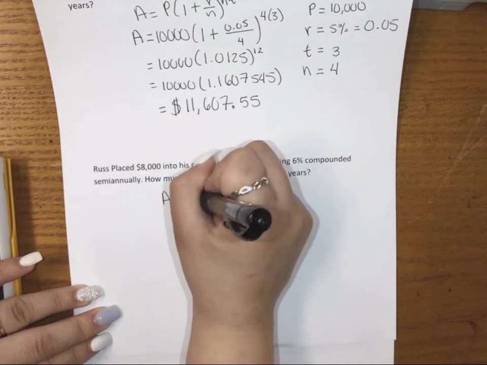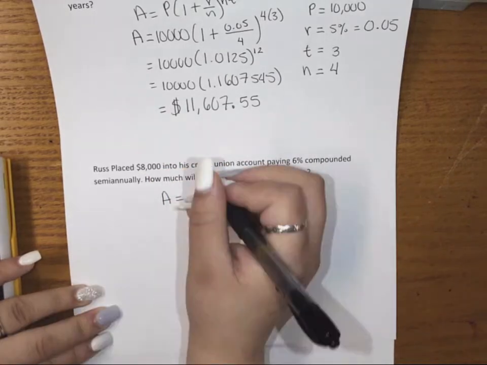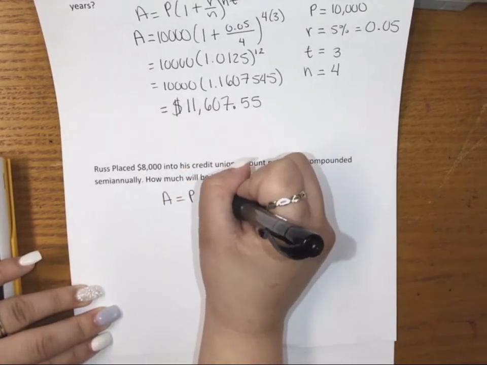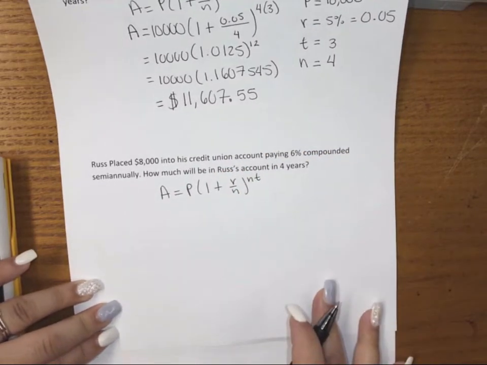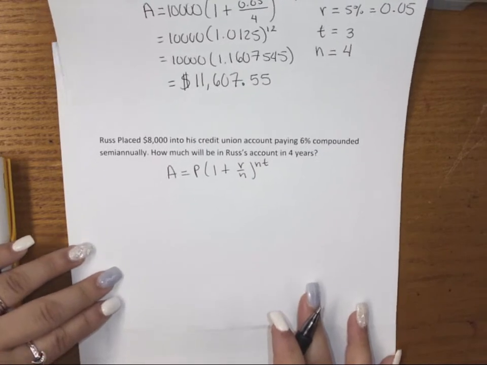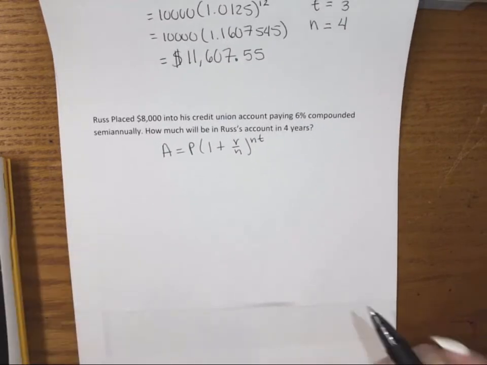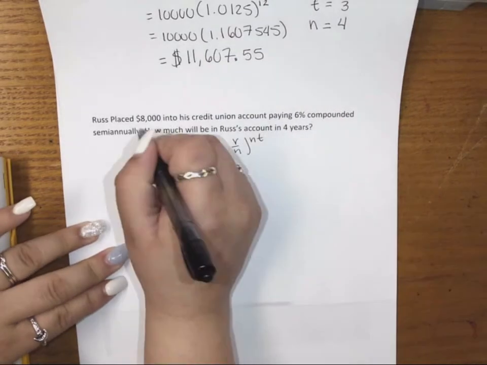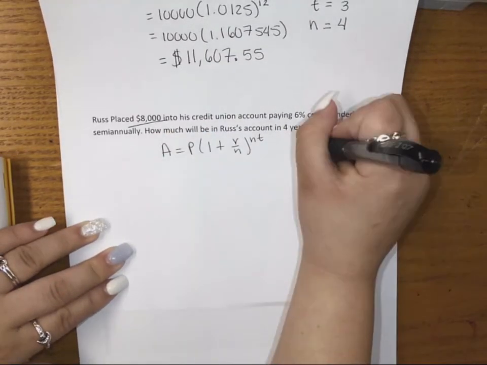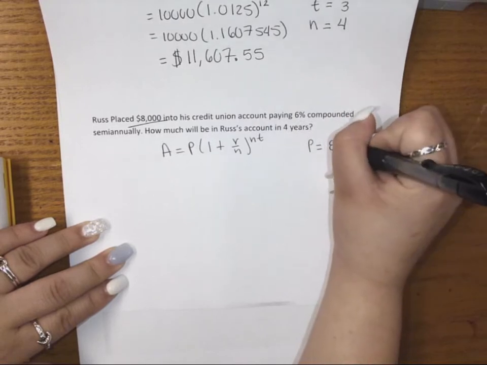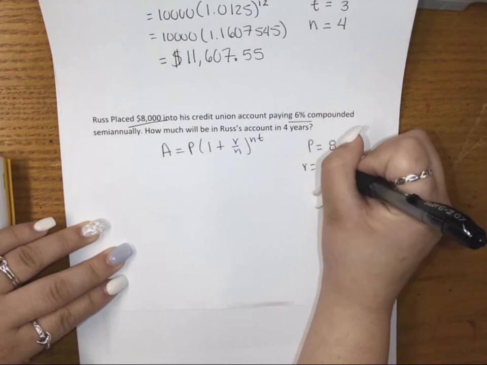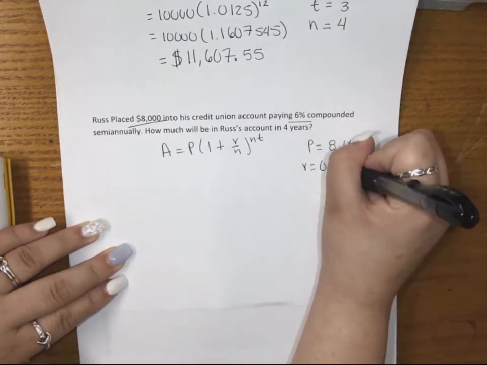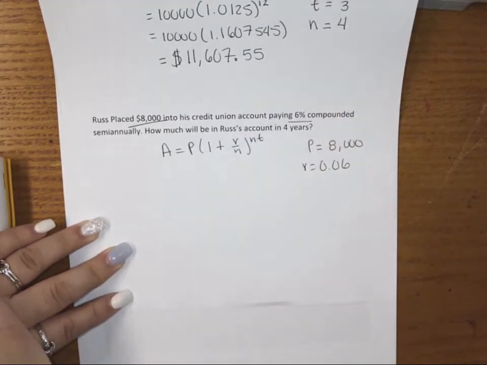So we're going to use our compound interest formula. So we have A equals P times 1 plus R over N to the power of NT. Always go ahead and write your formula first because it's a lot easier to plug into your formula if you already look at your formula here. So I know the easier one we can identify is P. Our initial amount is 8,000, and we can see that our rate is 6%. So when we write it as a decimal, we have 0.06.